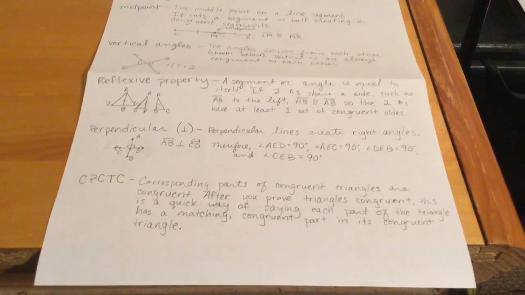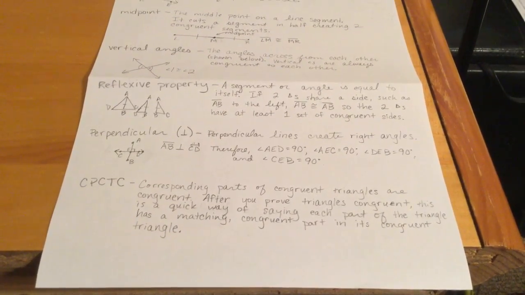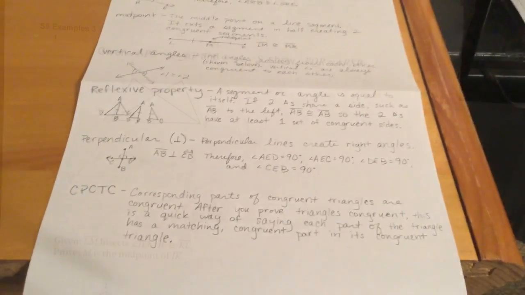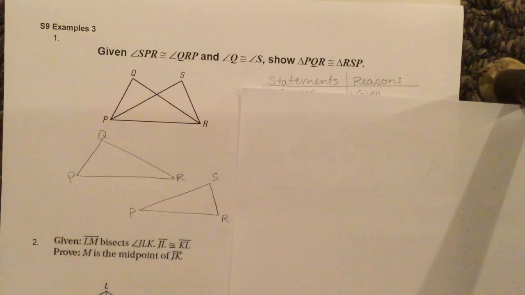Okay, make sure you have all these definitions written down before we move on. Okay, so with examples, we have number 1 here. Given angle SPR is congruent to angle QRP, and we have angle Q is congruent to angle S. What we're trying to prove is that triangle PQR is congruent to triangle RSP.